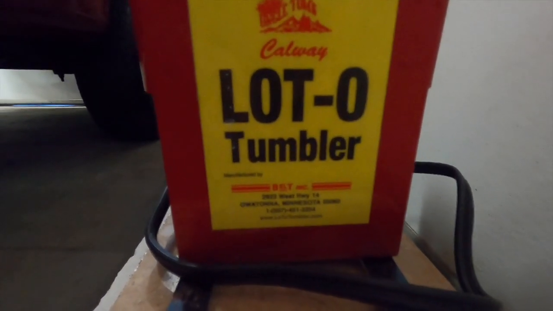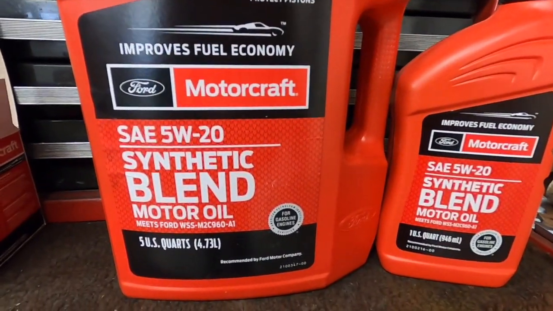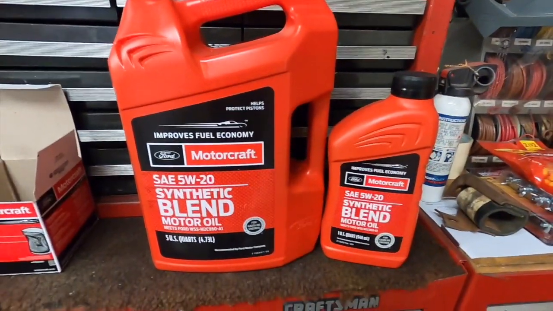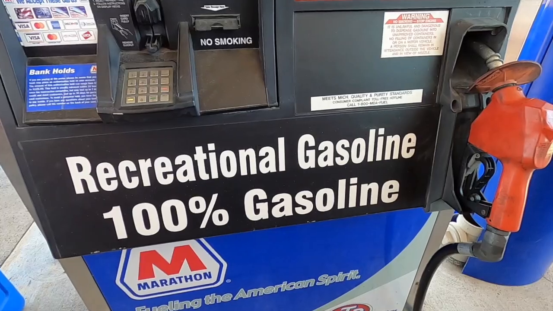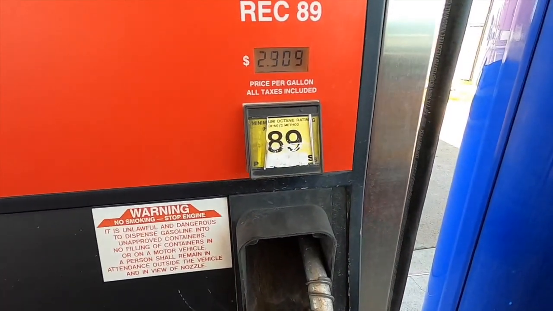There's what it is. This is the oil that I'm going to use in the truck. And the oil filter. It takes 6 quarts, that engine does. This is the gas I get for the Galaxie and the Chevy. It's 89 octane.